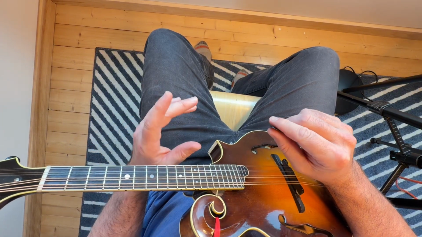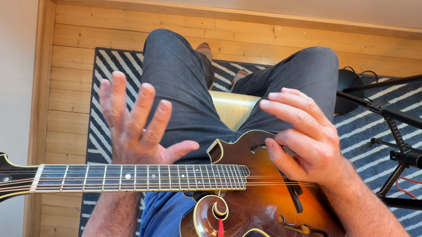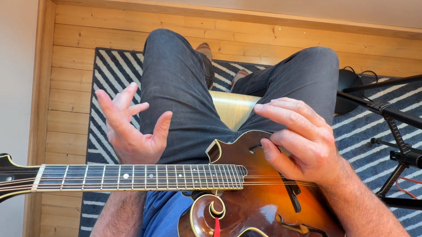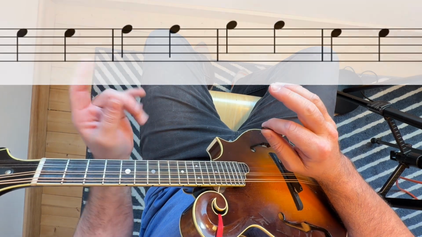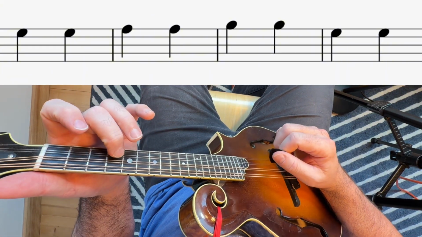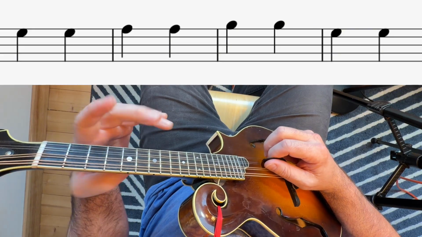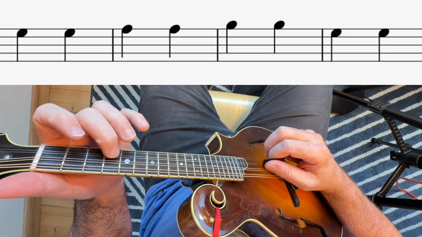So I'm going to count in, and once you feel comfortable again with that line you just learned, pause the video, learn that, and then come back here, and I'm going to count in and play a line underneath you. This is a little duet that we're going to play, and it's going to sound like this. I'll give you 2 measures of counting in.